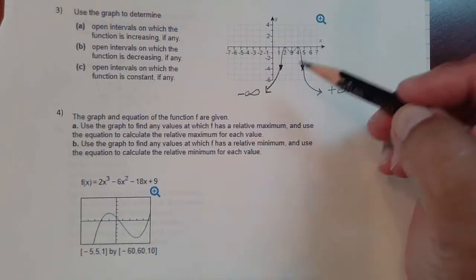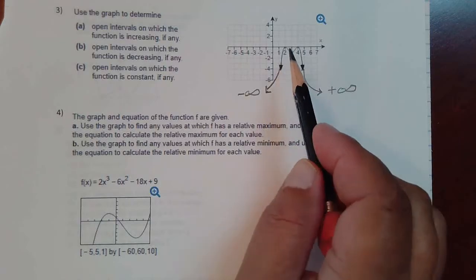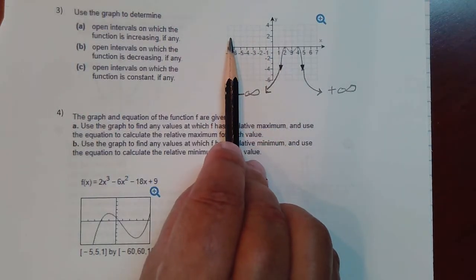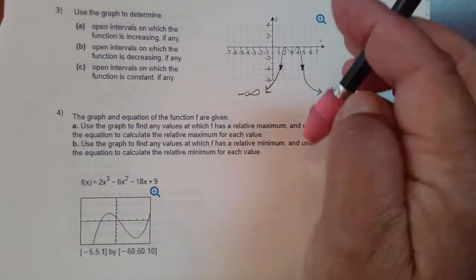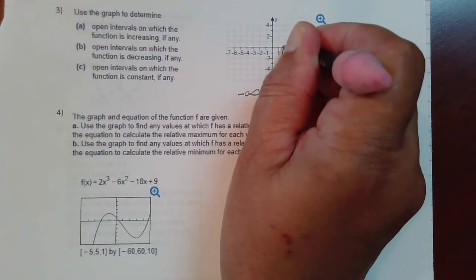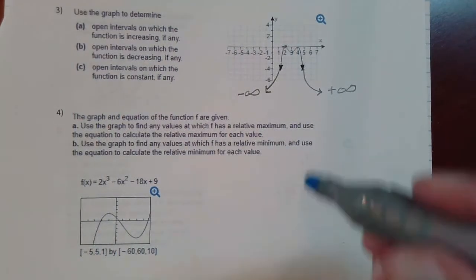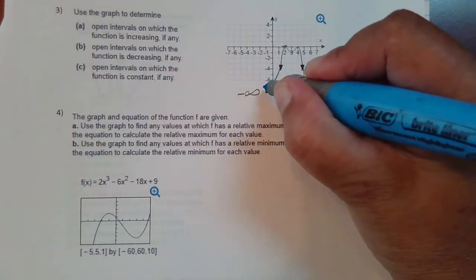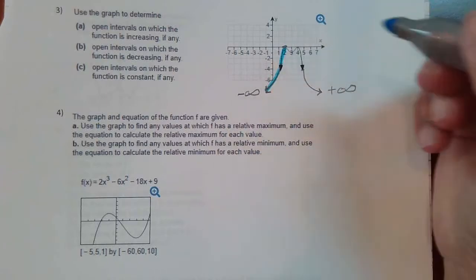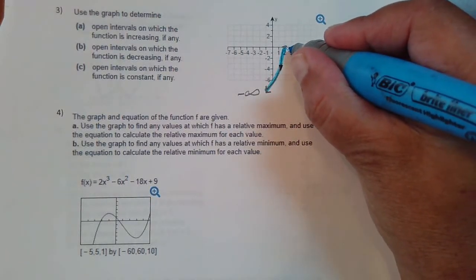Okay, so as we talk about this leftmost leg right here, scanning this graph and all graphs from left to right, the y values are increasing, increasing, increasing until we get right there. Okay, so this is an increasing portion until you get right there. What other increasing portion do we have? I'll put those in blue.